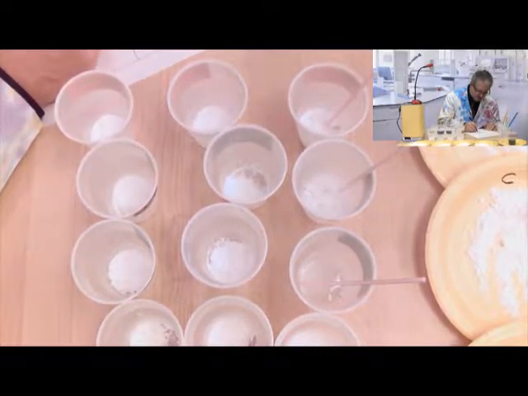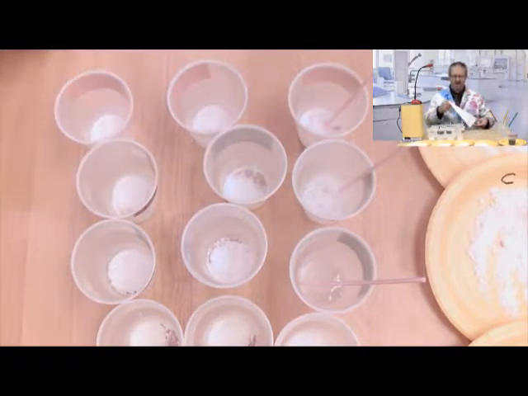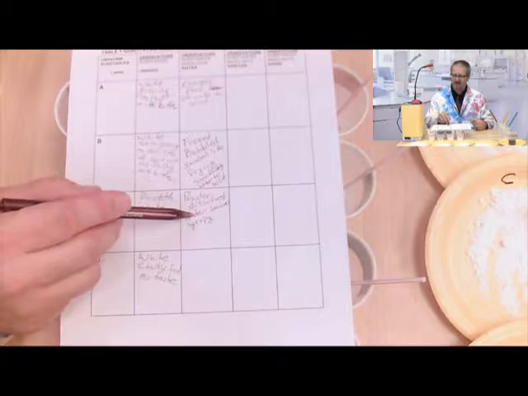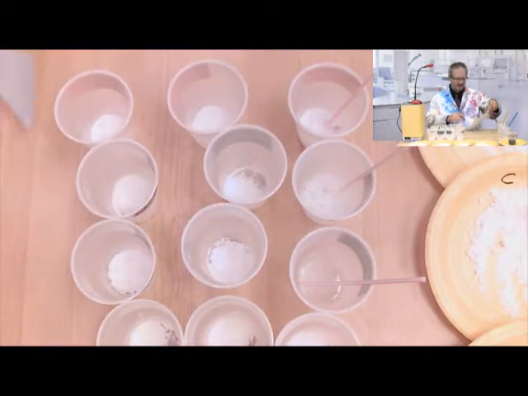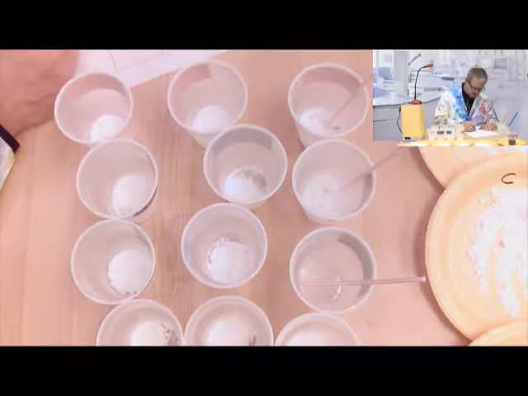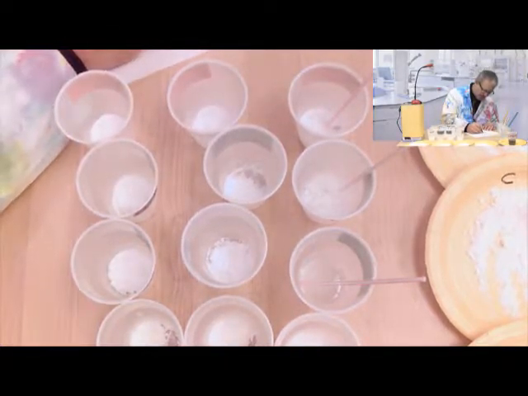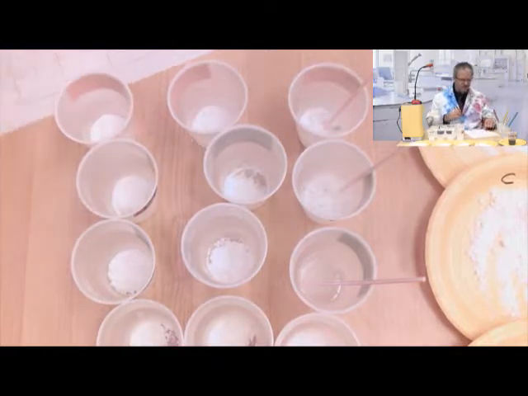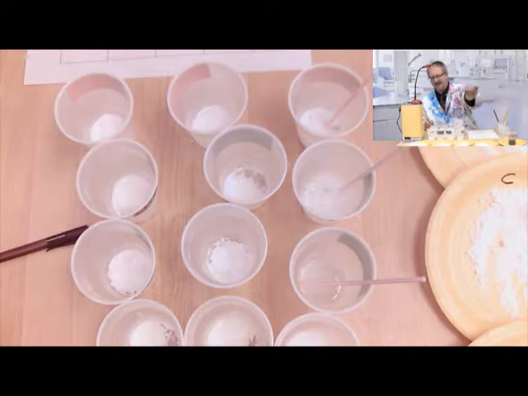Okay, notice I'm just describing this in ways that make sense to me. You can describe it however you want if you're doing this at home. There are my observations so far. The powder dissolved and the water became syrupy. Still white. No color change. I'm going to add white to these A and B as well because nothing changed for them either. Okay, last one for water.